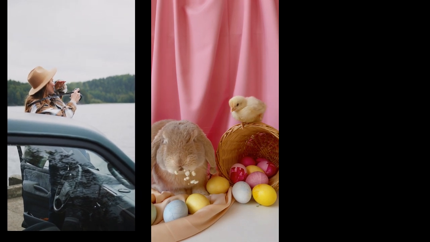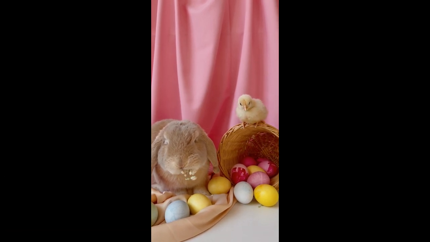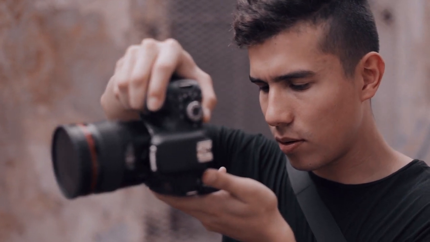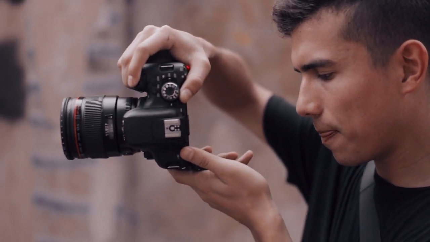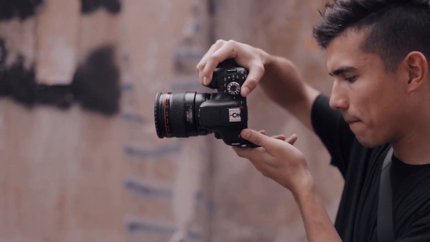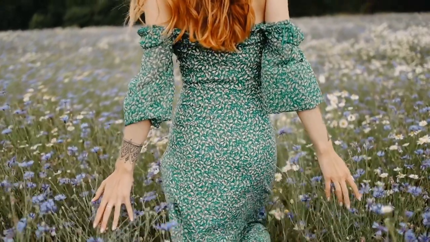3. Unleashing your creativity. Cut to host in a creative setting with various props. Photography is an art form, and it's an opportunity to express your unique vision. Let's explore ways to unleash your creativity and make your photos stand out.